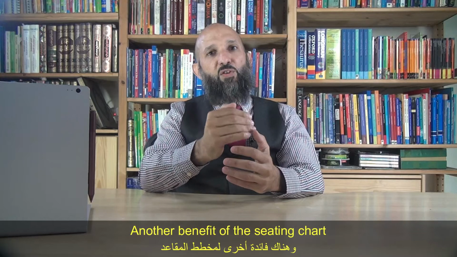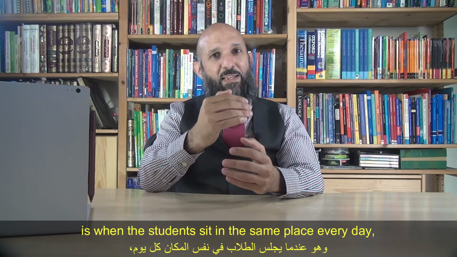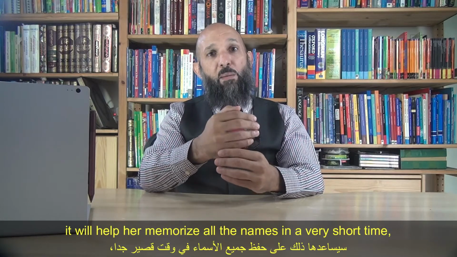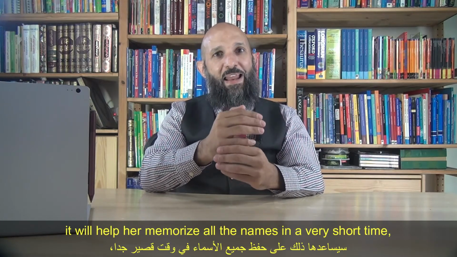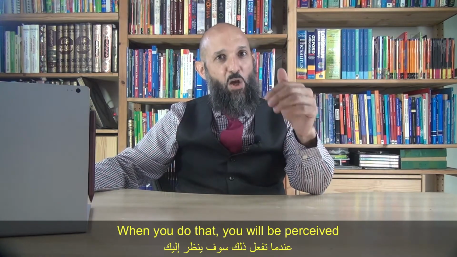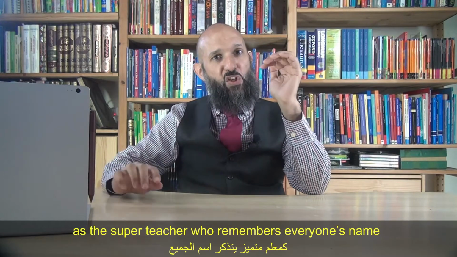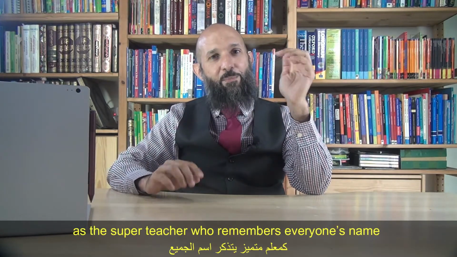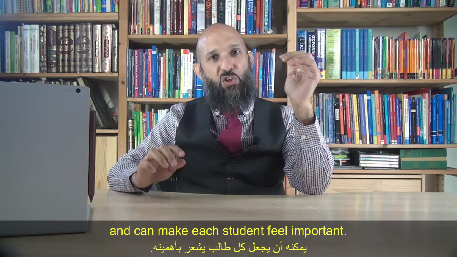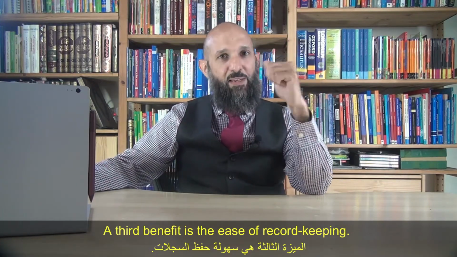Another benefit of using a seating chart is when the students sit in the same place every day, it will help her memorize all the names in a very short time, which helps her build rapport. When you do that, you will be perceived as the super teacher who remembers everyone's name and can make each student feel important.